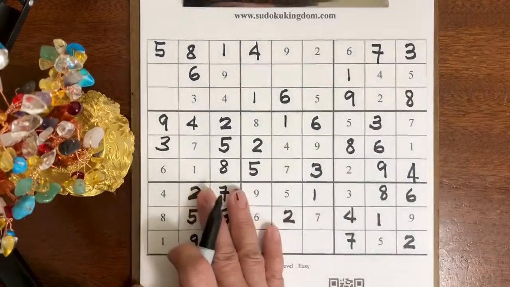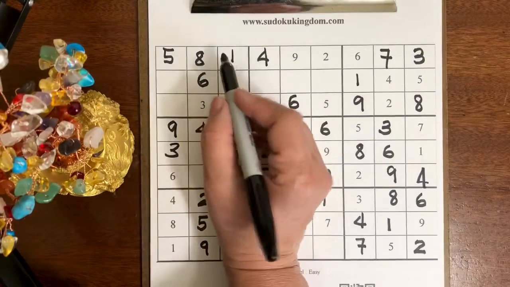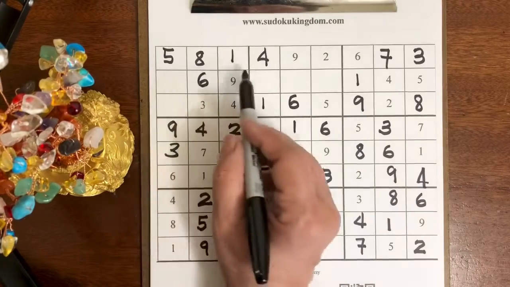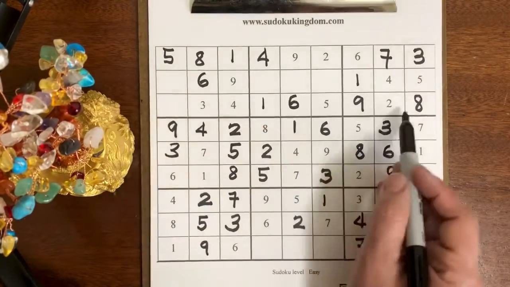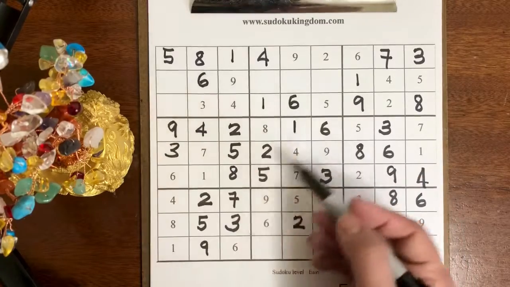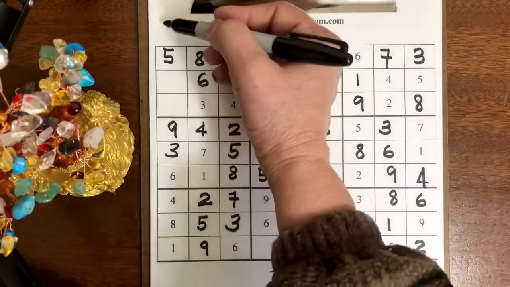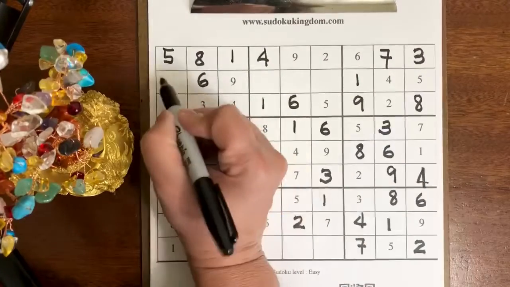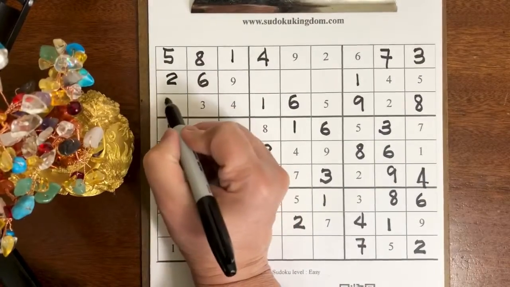And following through with this large square here, the only missing numbers are 2 and 7. So we could not put 2 here because of this one. And same here with this column here. The missing numbers are 2 and 7. So we put the 2 here and we put the 7 here.